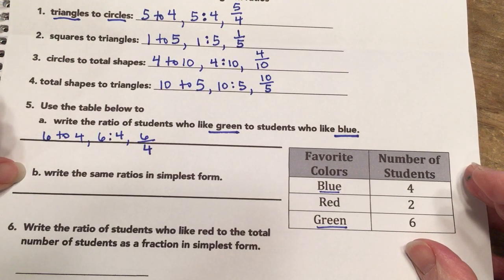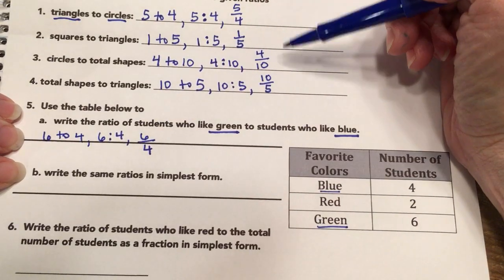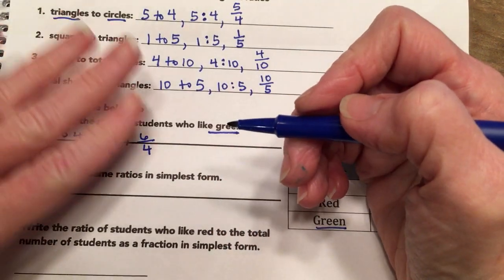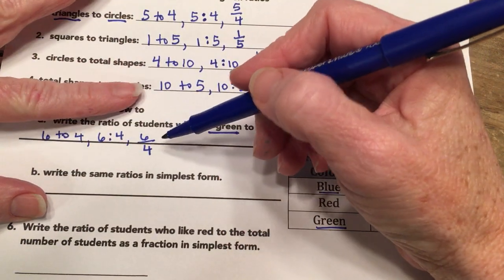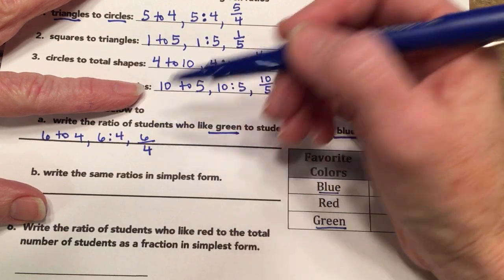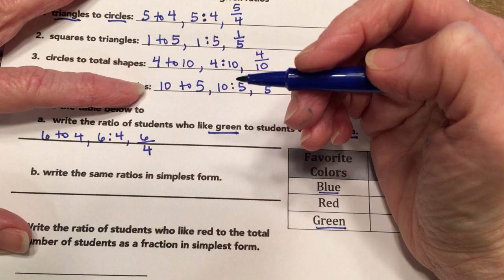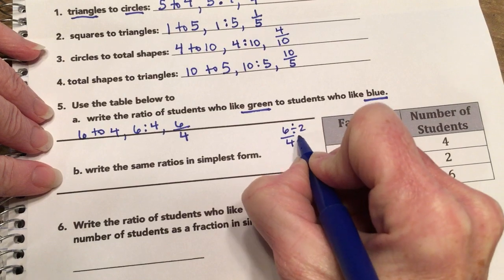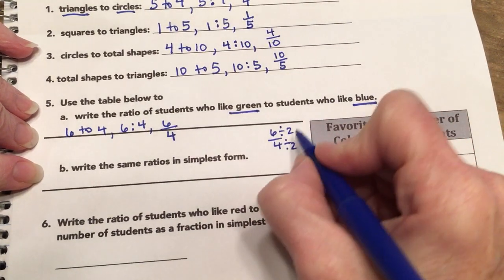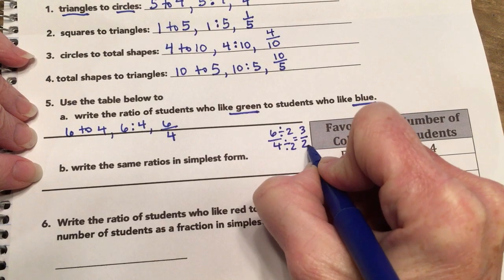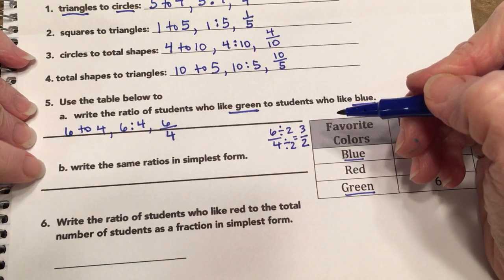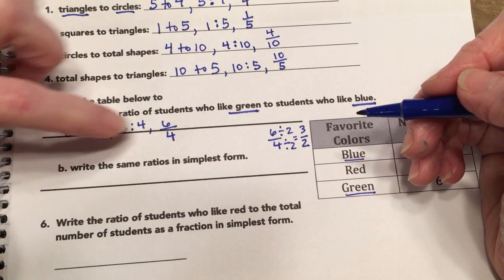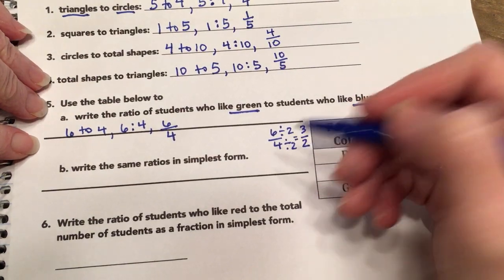Part B says to write the same ratios in simplest form. So if I go back now, and I haven't been talking about this because I knew it was going to come up later, but look at this fraction, 6 over 4. If I were just looking at this as a fraction, to simplify it, I'm trying to decide, is there a number that divides into both of these numbers? Well, both of these numbers are even, so they're both divisible by 2. So if I took 6 over 4 and divided it by 2 on top and bottom, because whatever I do to the numerator, I do to the denominator, then I would end up with the simplified fraction of 3 over 2. All right, so that 3 and the 2 are what I'm going to use to also write my ratio the 2 other ways, for a total of 3 ways.